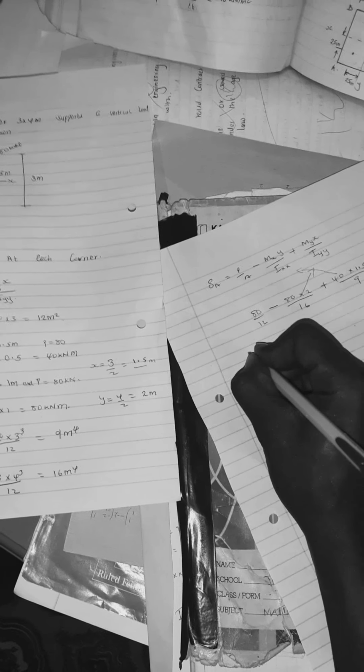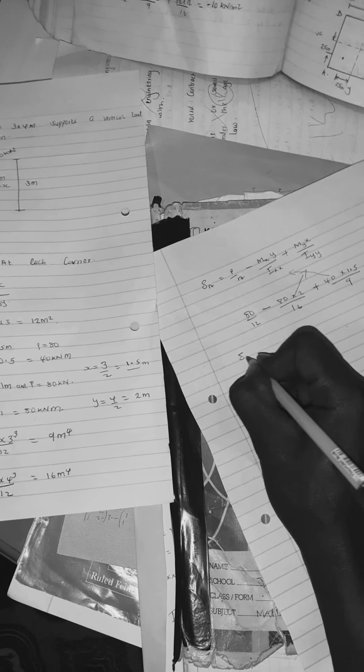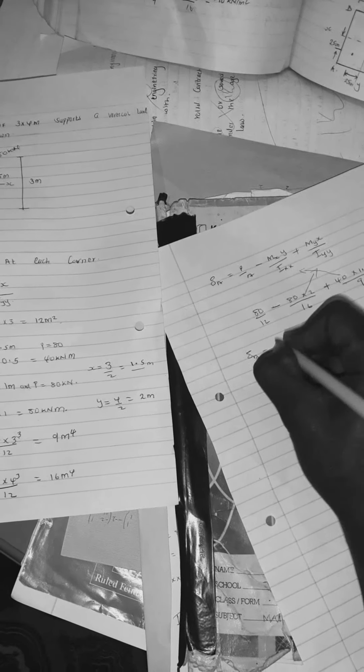So our answer is going to be equal to positive 3.3 kilonewtons per meter squared. That is the stress at B. Stresses at A.